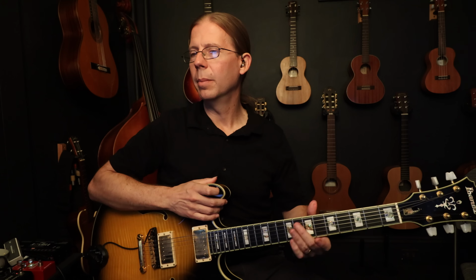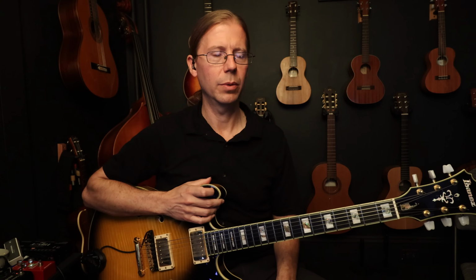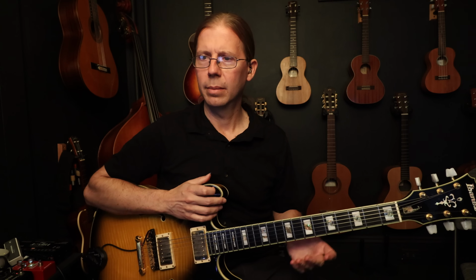Okay, what do you think is better, pointy picks or round picks? Great question. I've thought about that a lot over the years, and I've enjoyed discovering that preference. I would say it kind of depends on what I'm playing. I kind of like the sound of the round pick in general.